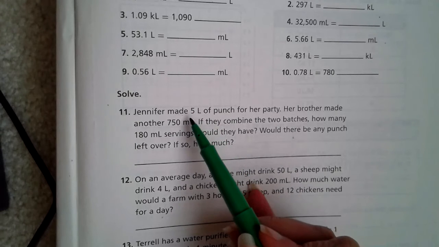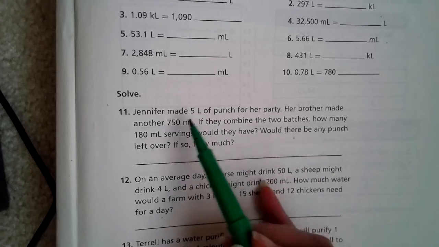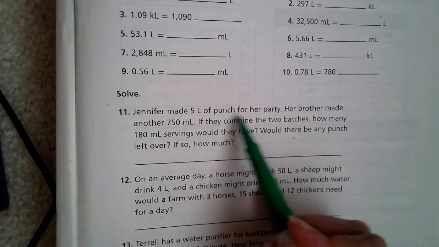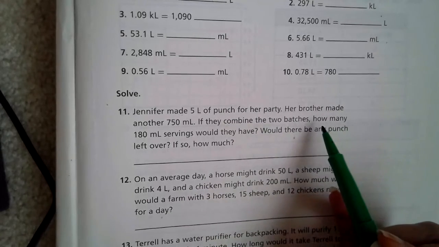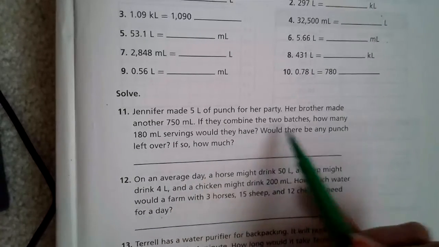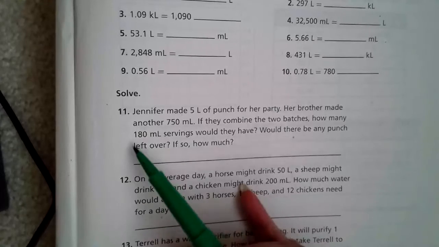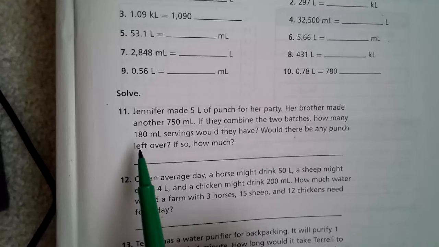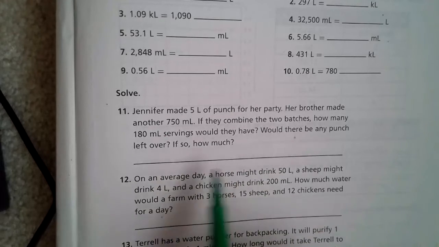Then I'll have 5,000 milliliters is how much Jennifer made. Her brother made another 750 milliliters. If they combine, combine means we're going to add them together. And then we add that together and we'll find out how much they have. How many 180 milliliter servings would they have? So I need to know how many of these are in that 5,750. So I'm going to divide 5,750 by 180, and that'll tell me how many servings they have. And then what's the remainder? That would be the leftover part.